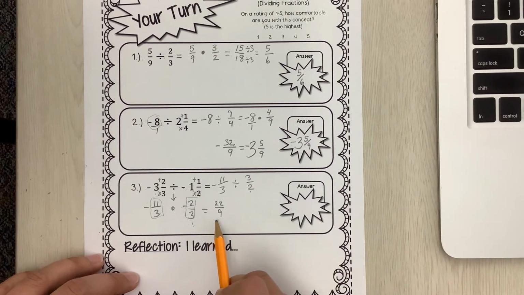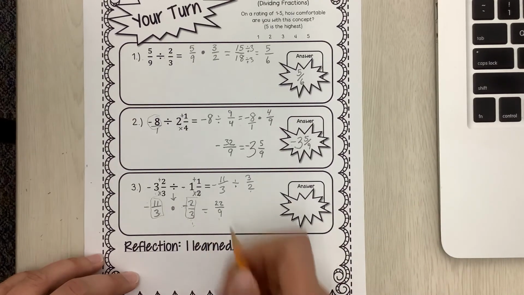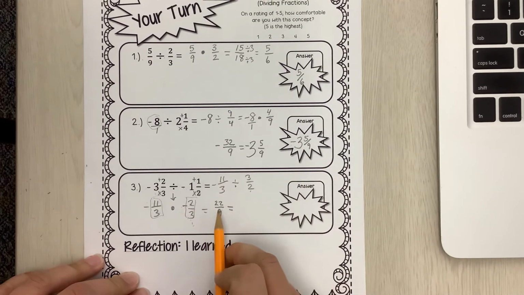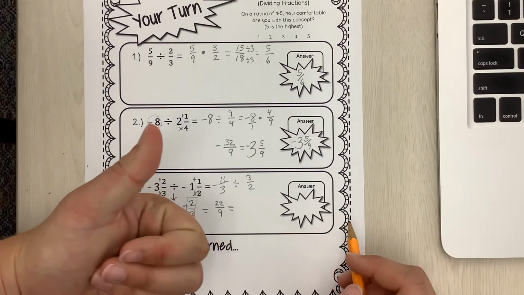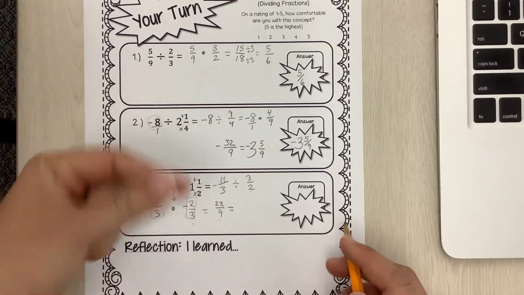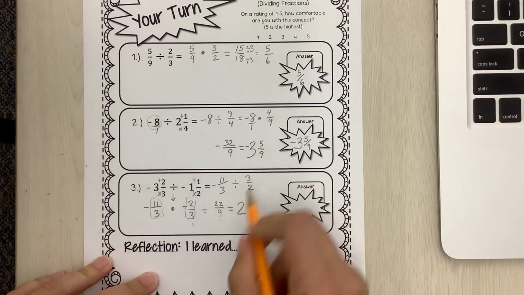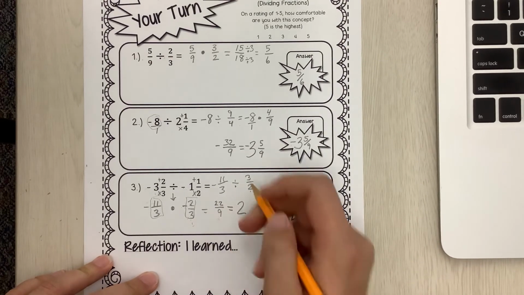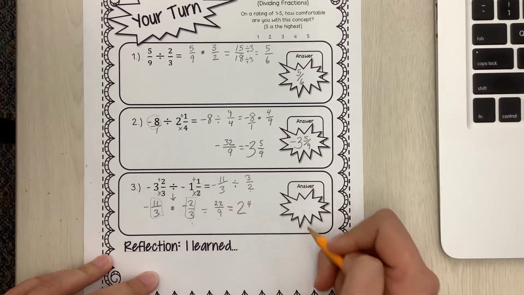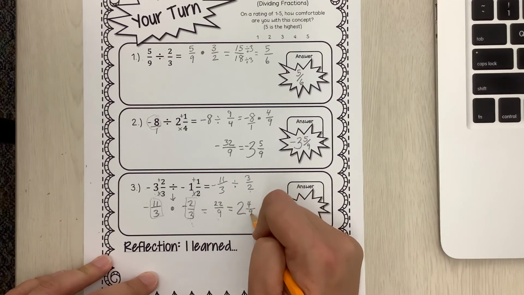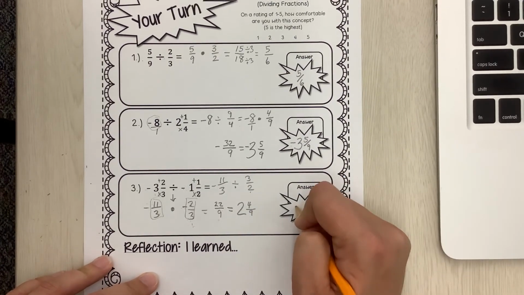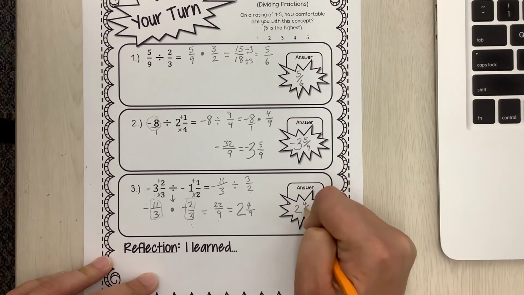Now let's turn this one back into a mixed number. We'll convert it. So how many 9s can I get in 22? 9, 18, only 2, so that's my whole. If I took 18 away from 22, I'd have 4 left over out of the 9, and I cannot simplify it anymore, so my answer is just 2 and 4/9.